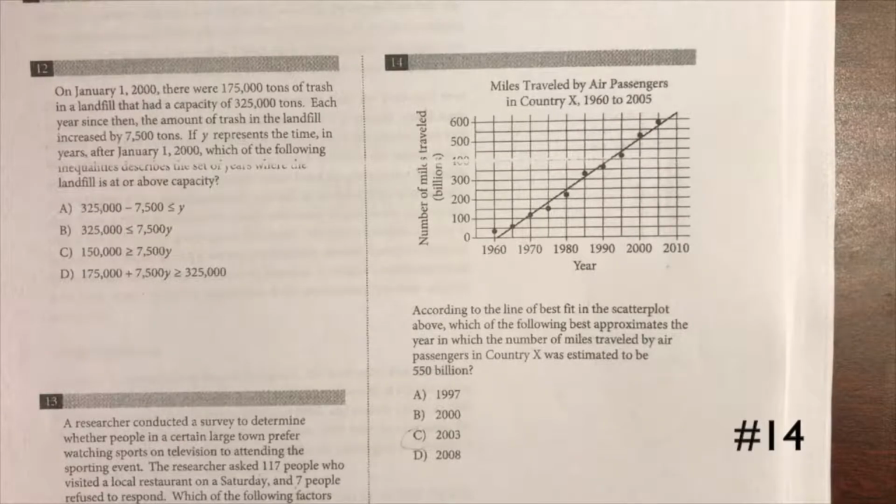According to the line of best fit in the scatter plot above, which of the following best approximates the year in which the number of miles traveled by air passengers in country X was estimated to be 550 billion? So this question is testing how well we can read graphs.